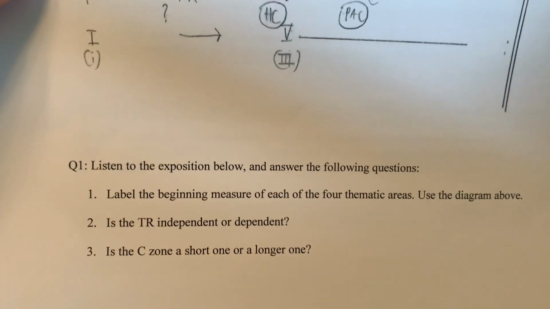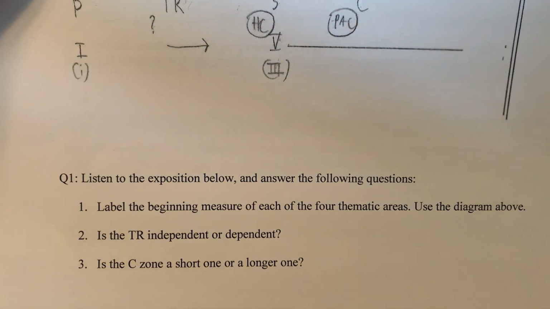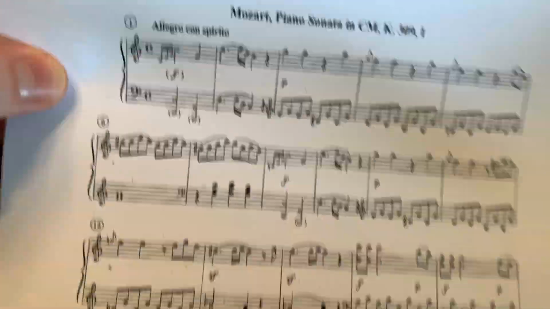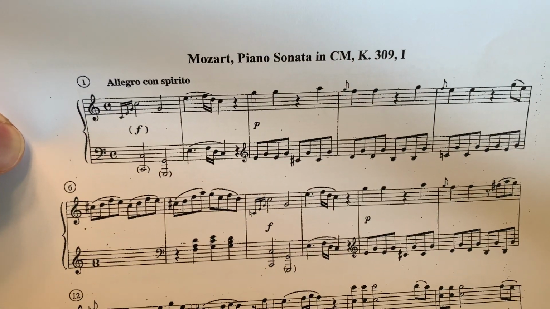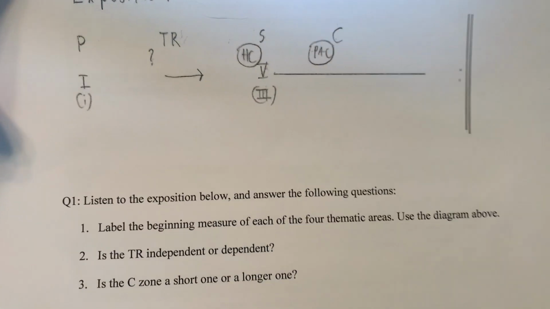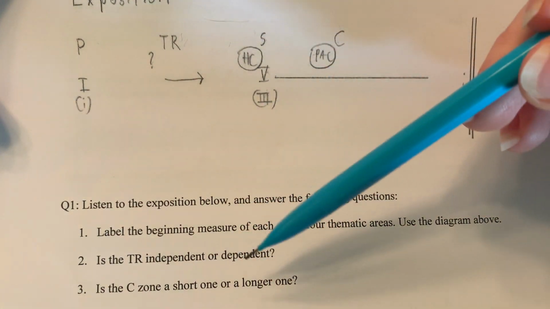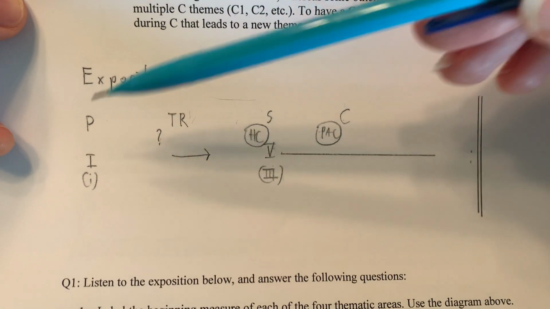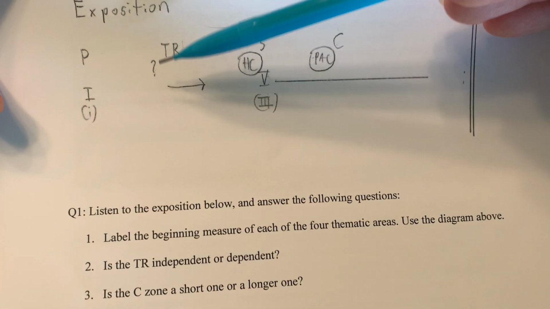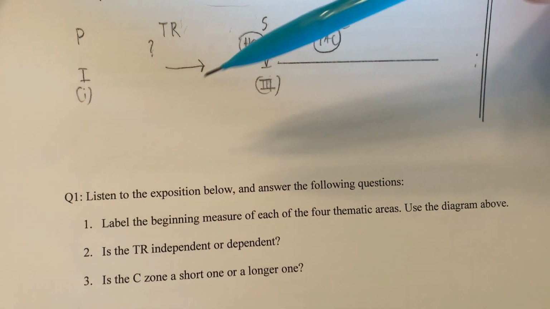All right, now let's go on and do a little practice. On the next 2 pages, I've given you the exposition of this piece by Mozart. What I want you to do here is to answer these questions and also do a little labeling. Just use this up here to do your labeling. I want you to label, and for example, if you're not sure what the cadence is, you can put in this now for this particular piece.